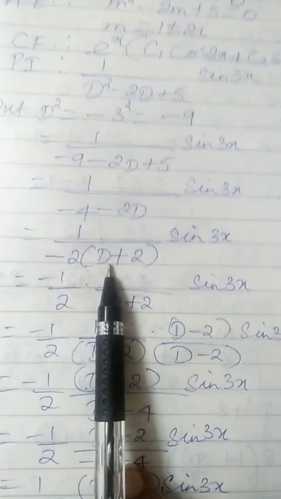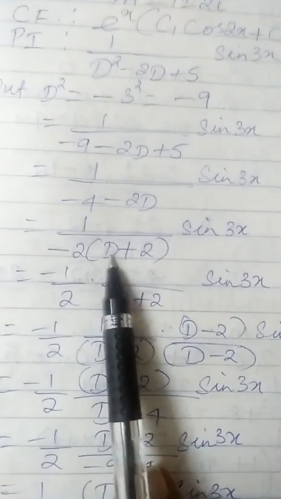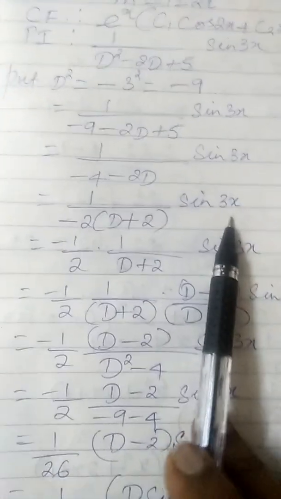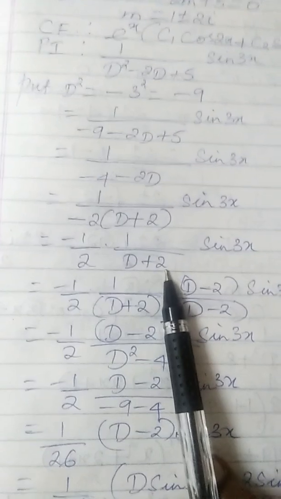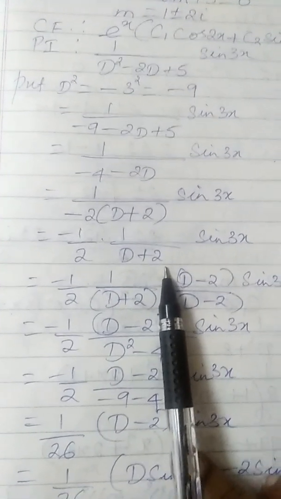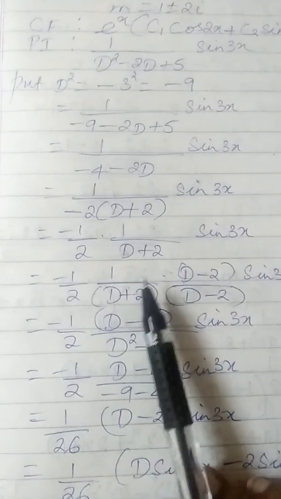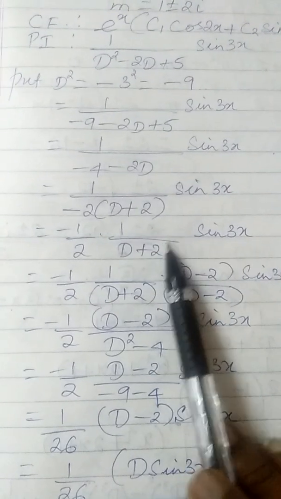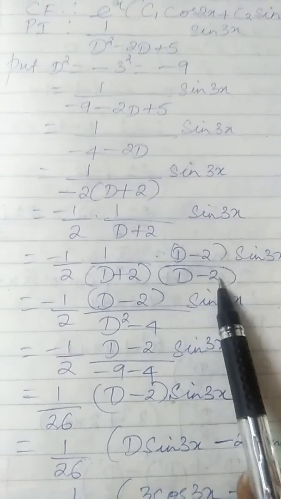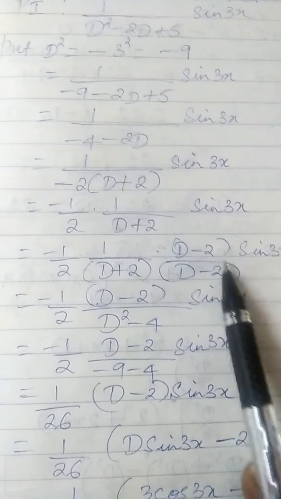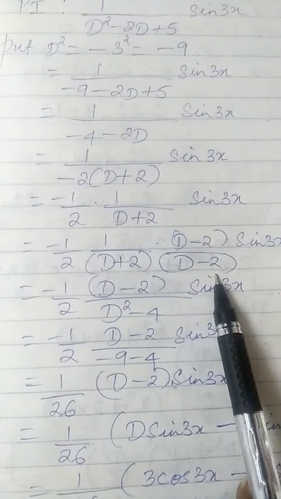But again we have to convert D to D square. Therefore, whenever we have trigonometric functions, that is when we are using case 2, we will rationalize. So these are the things to keep in mind. That gives us 1 by D plus 2. Rationalizing means multiplying and dividing by its conjugate. Conjugate of D plus 2 is D minus 2. Multiply and divide by D minus 2.